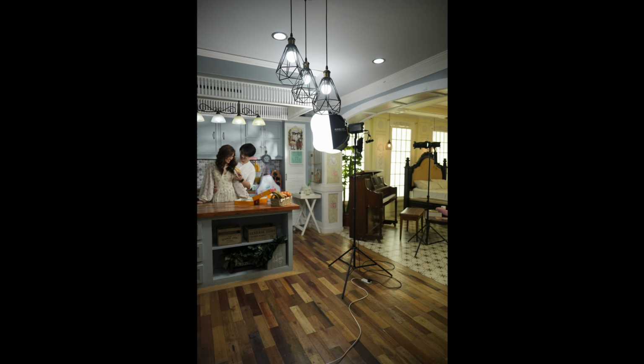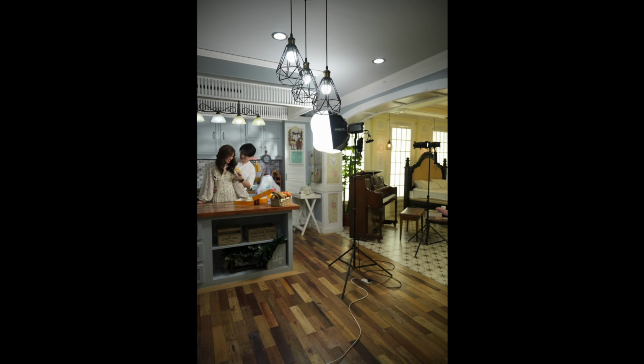I had my Forza 150B here with my lantern diffuser just to give a nice even soft light on them. However, since it was directional, I was still able to get a bit of contrast. What I did was I underexposed the existing ambient light slightly and had my artificial light on proper exposure. So this was properly exposed, creating a very nice contrast but very soft on them, very soft light.